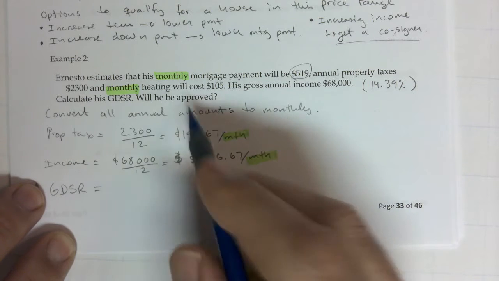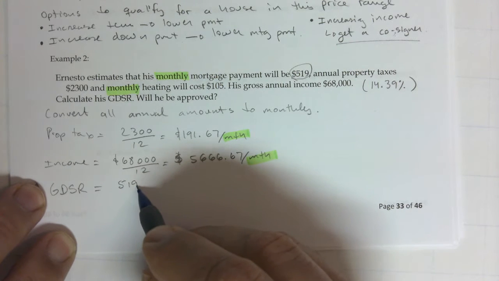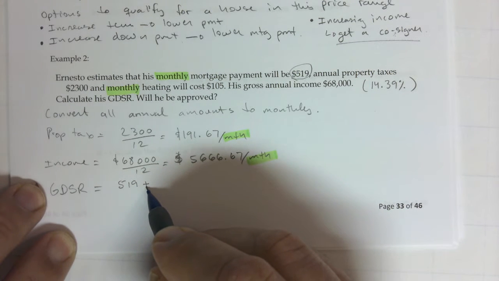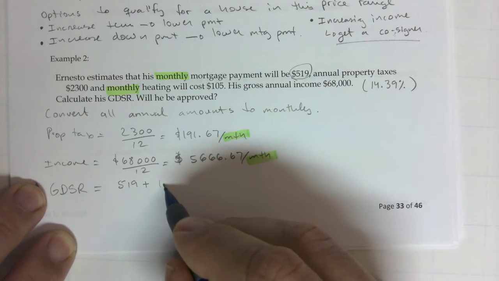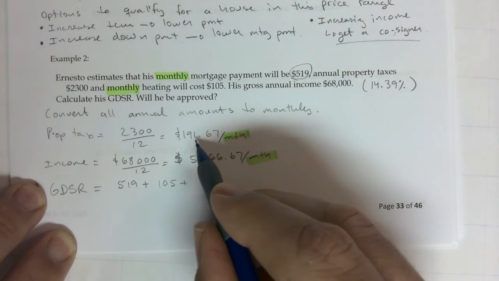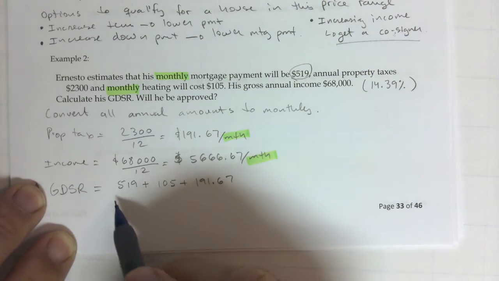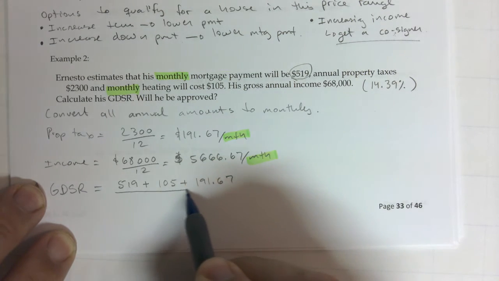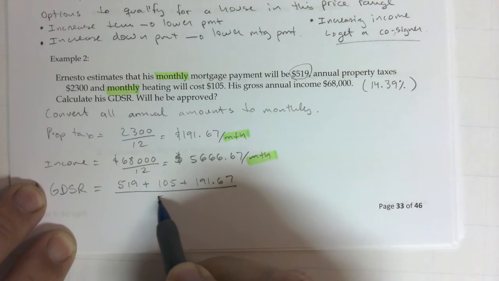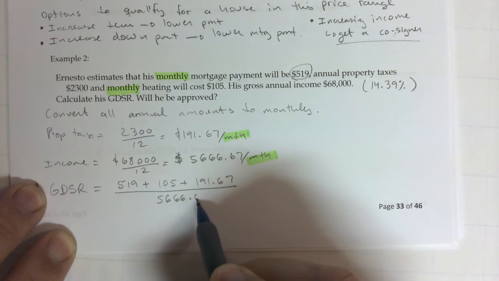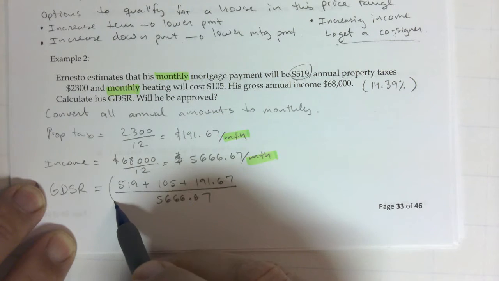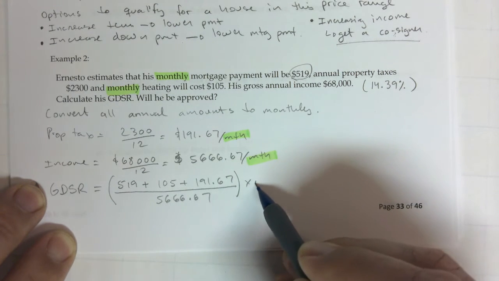So we have our mortgage at 519, plus our heating bill at 105 a month, plus our property taxes at 191.67. All of that is divided by the monthly income, which is 5,666.67, and we will multiply that by 100.